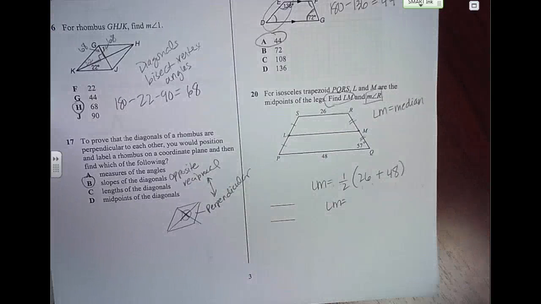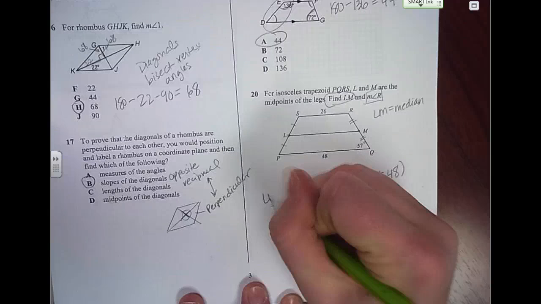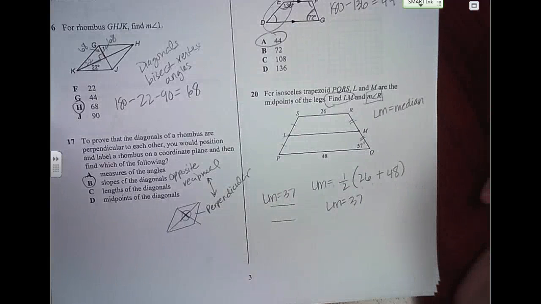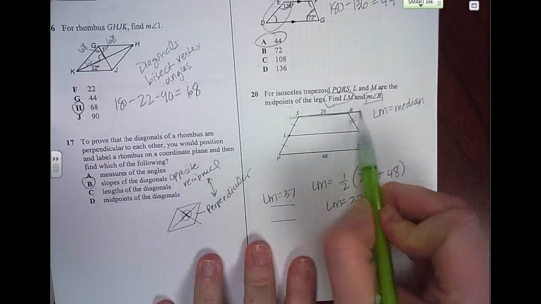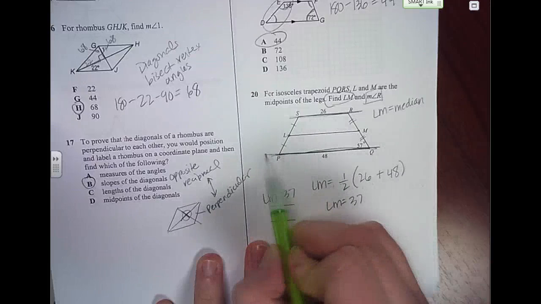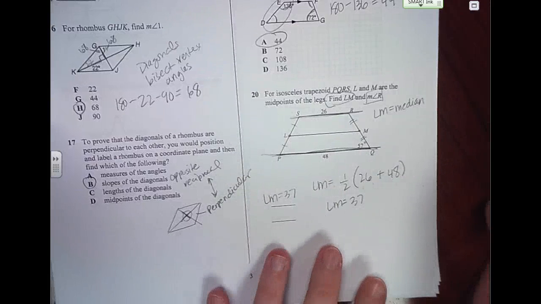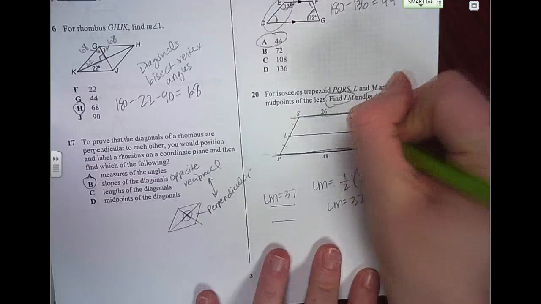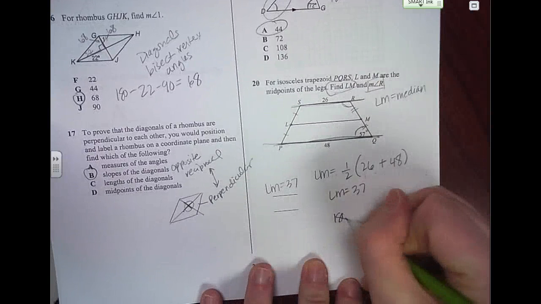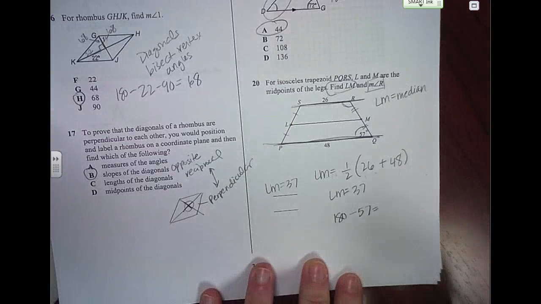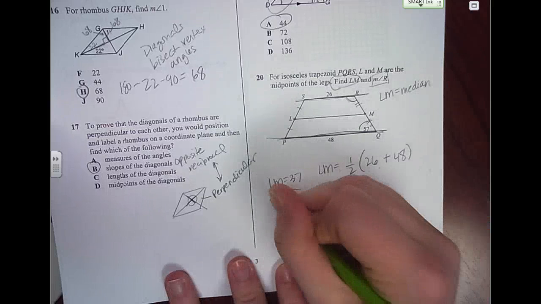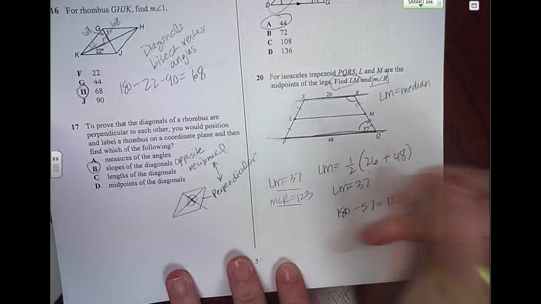So LM equals 37. Okay, then we want to find the measure of angle R. So again, in a trapezoid, this line here, the top and the bottom are parallel, the bases. So that means this angle and this angle are supplementary. So I'm going to do 180 minus 57. And I get 123. So the measure of angle R equals 123.